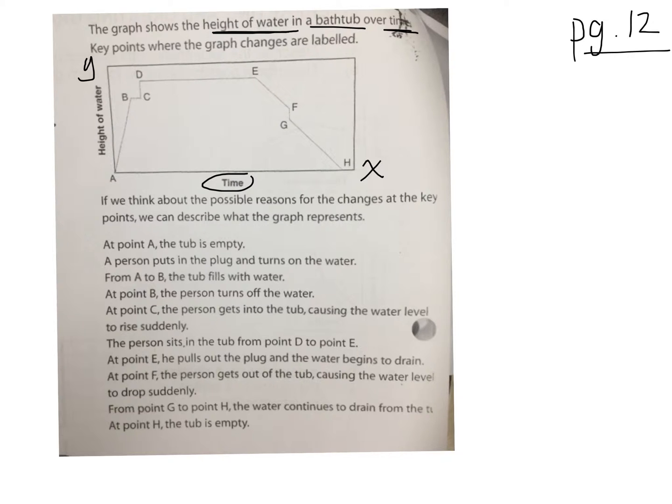Okay, so I want everyone to circle A on your graph. At point A, the tub is empty. Think about it. So look here for a sec. 0 time has passed, and the height of water is what? At this point, what is that point? 0? 0. That means no time has passed and no water has been put into the tub. That's the starting point. Then what happens next?